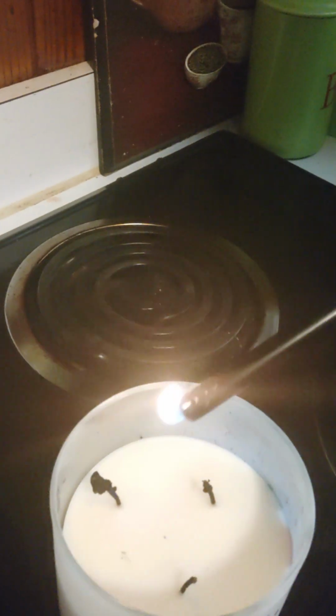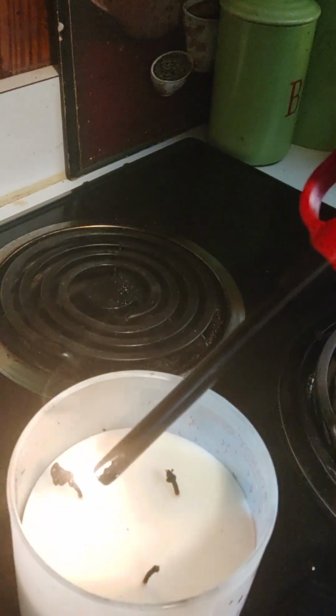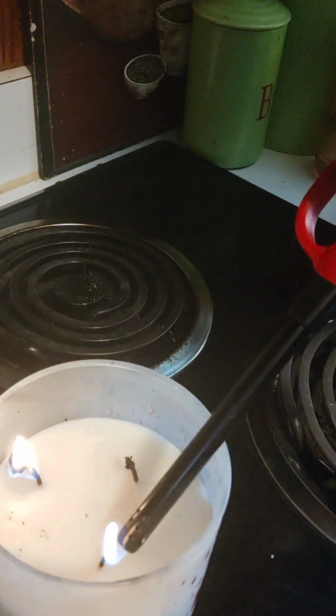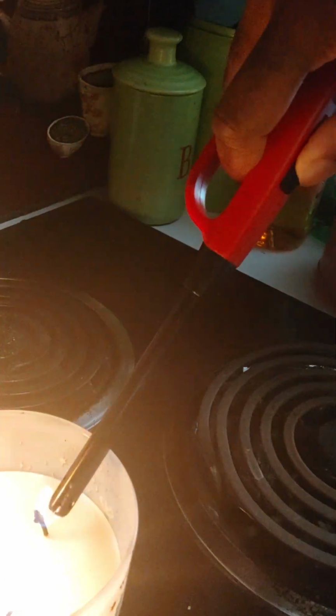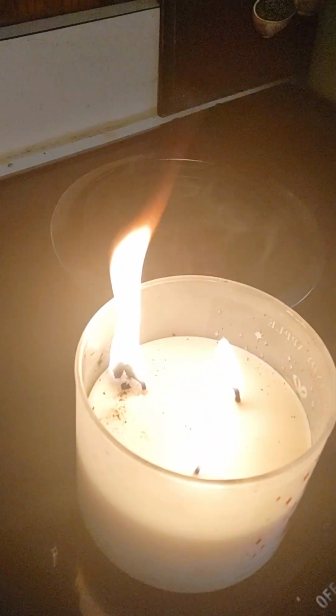And there is light from a fire. See that? And I can light a candle with the fire. Make another light, a candle light. See that firelight? You see the firelight?